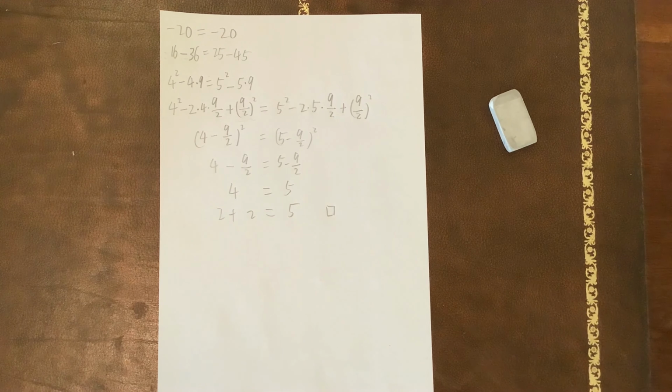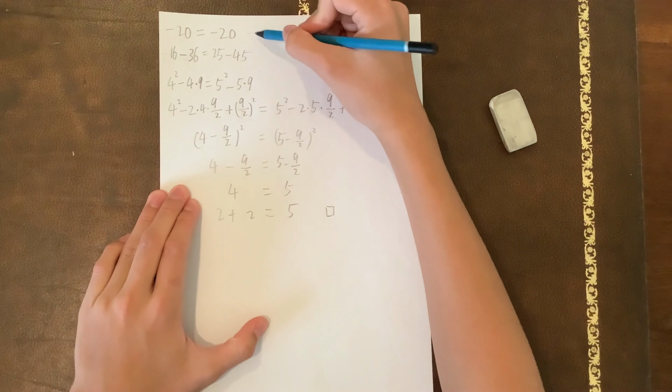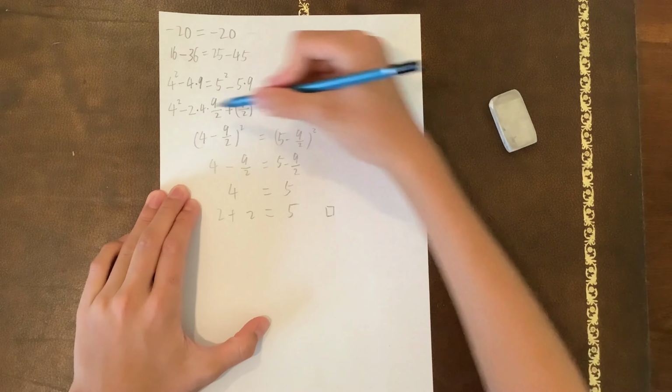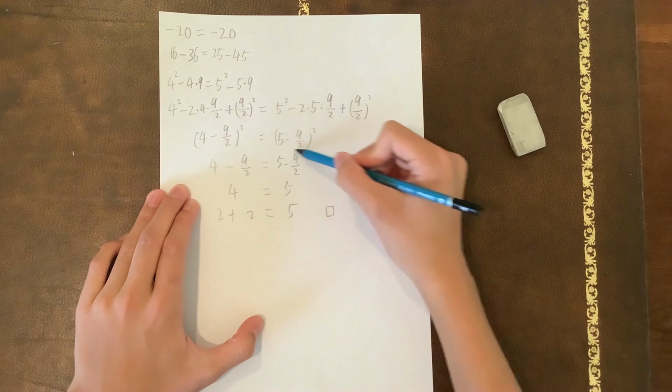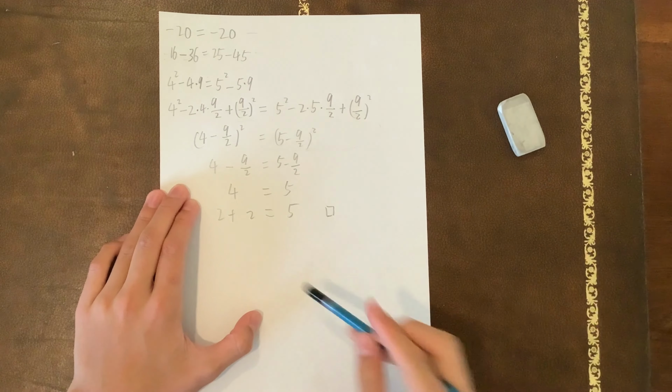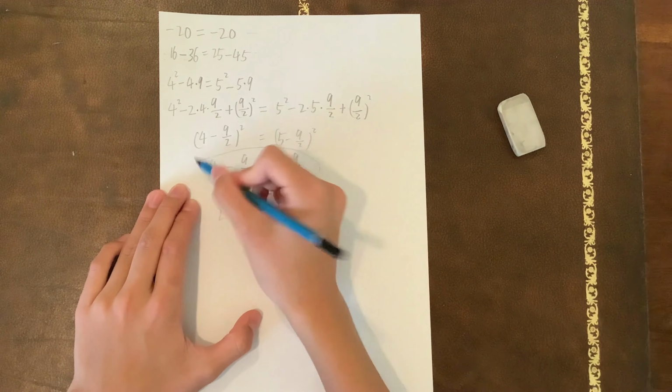This time, the mistake is a bit more tricky to find than last time. So, all of these steps are right. We can't spot a mistake. And all the way here, it's alright. But with this equation, this is not right.